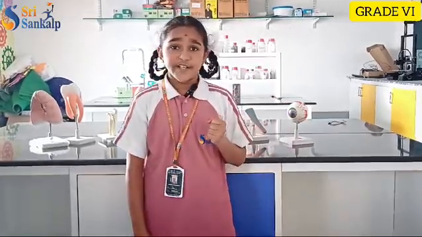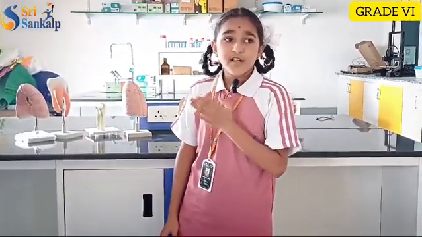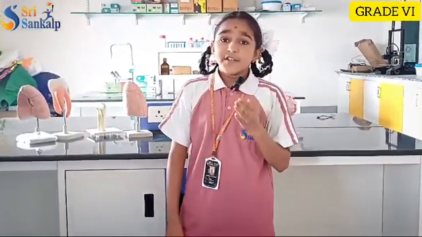Discussing immovable joints, they allow no movement of the body parts. These are also called fixed joints. Such joints are found in the skull. Except for the joints found in the skull, all other joints found in the body are movable.